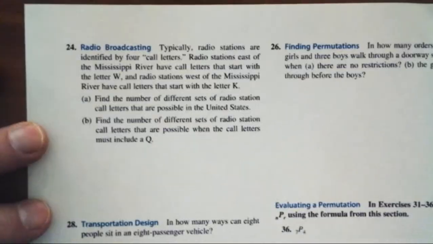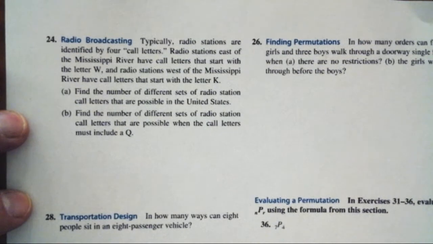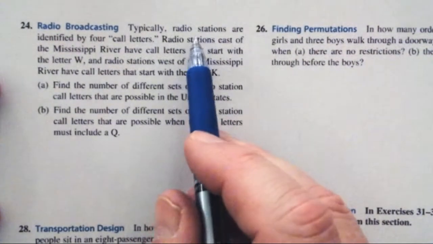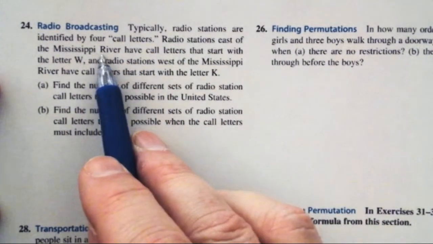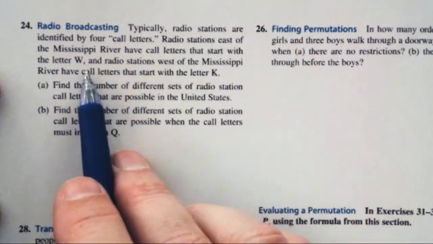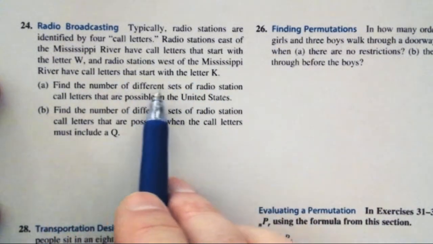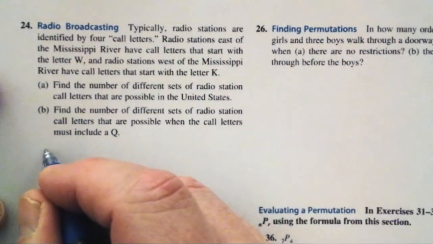Okay, radio broadcast. A's going to be easy. B's got a lot going on with it. I'm going to zoom in on this just a little bit here. Typically, radio stations are identified by 4 call letters. Radio stations east of the Mississippi River begin with a W. Radios to the west begin with a K. Find the number of different sets of radio station call letters in the entire United States.